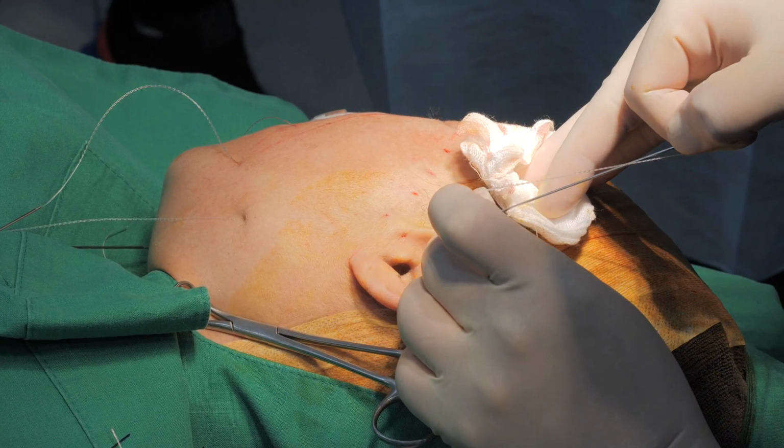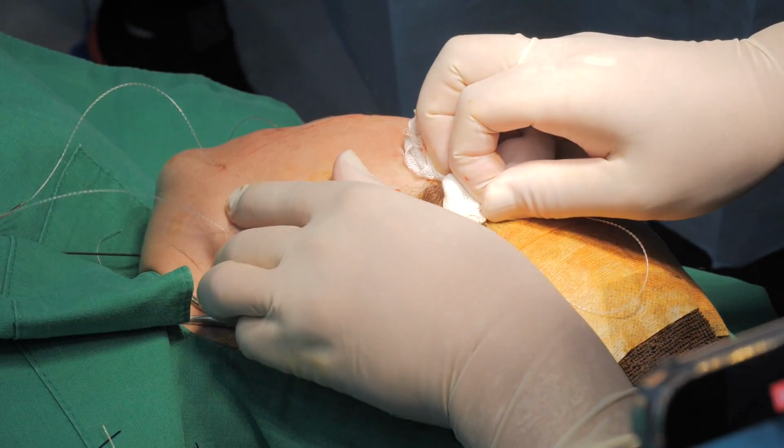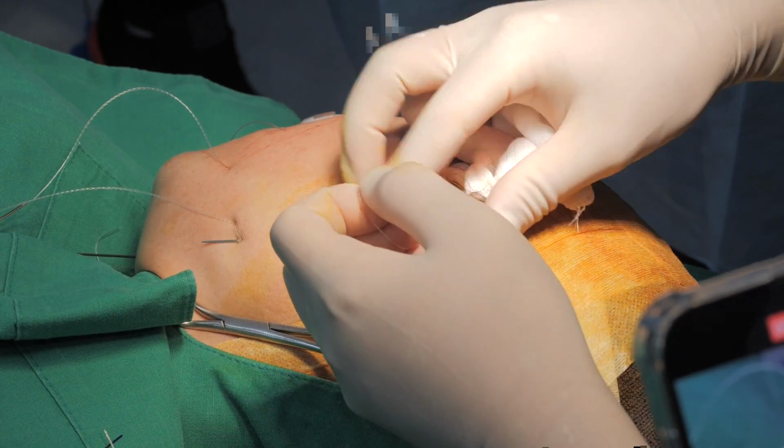Please stop using mono thread. It's out of fashion. I've never used that kind of thin thread.